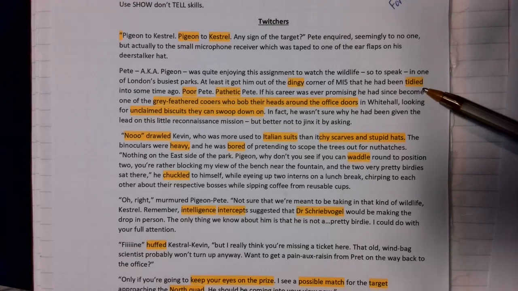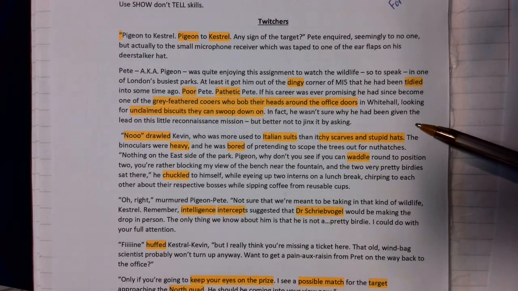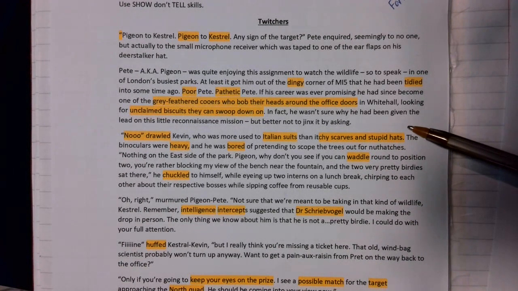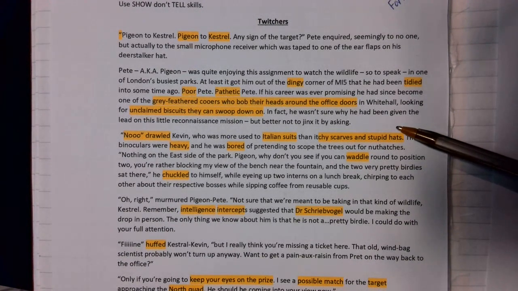At least it got him out of the dingy corner of MI5 that he'd been tidied into some time ago. Poor Pete. Pathetic Pete. If his career was ever promising, he had since become one of the grey-feathered cooers who bob their heads around the office doors in Whitehall, looking for unclaimed biscuits they can swoop down on. In fact, he wasn't sure why he'd been given the lead on this little reconnaissance mission, but better not to jinx it by asking.